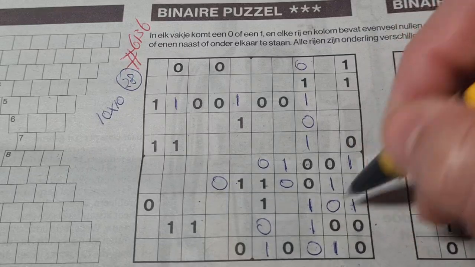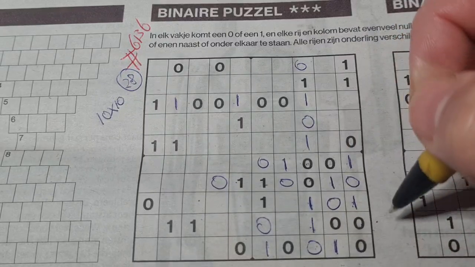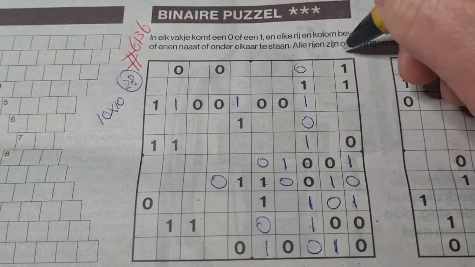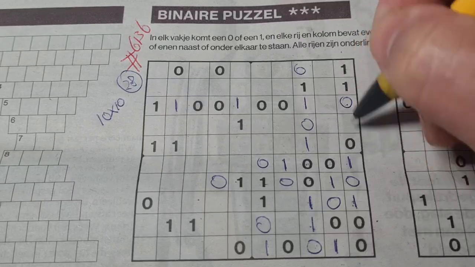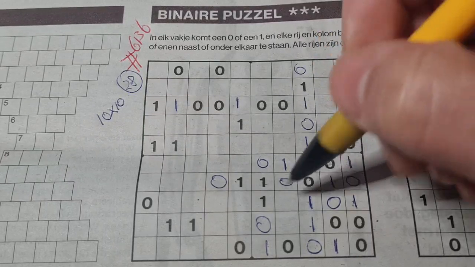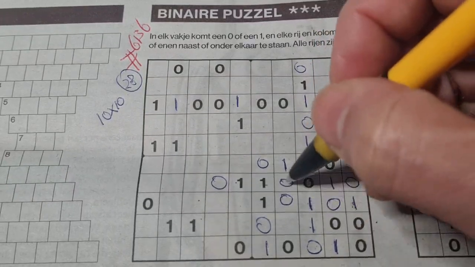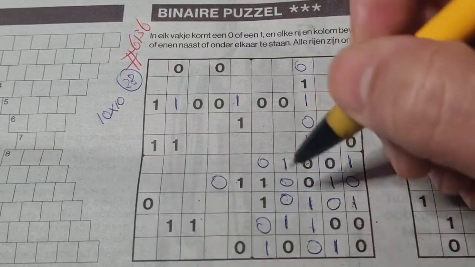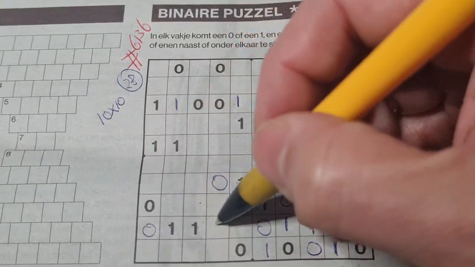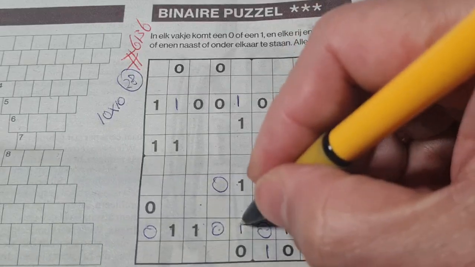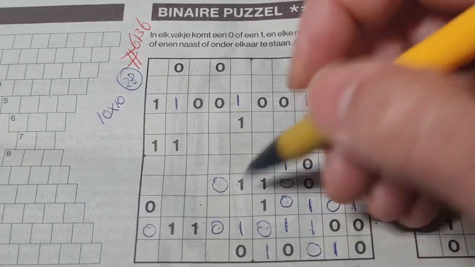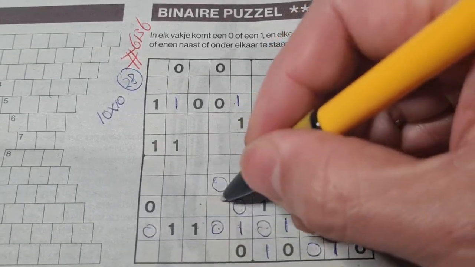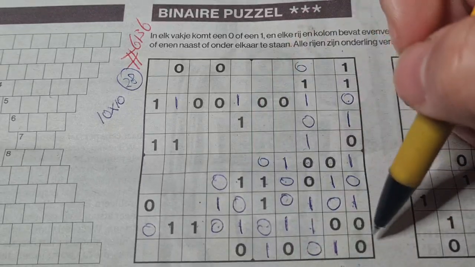Between the ones comes an O. Between the ones comes an O. Double one, here no, there no. Between the O's comes an 1. Between the ones comes an O. Double O, here one, there one. Double one, here no, there no. Between two O's comes an 1. Between two ones comes an O. Between two O's comes an 1.